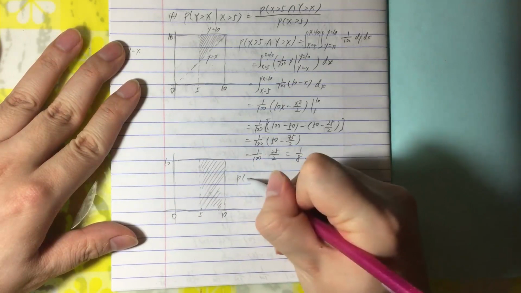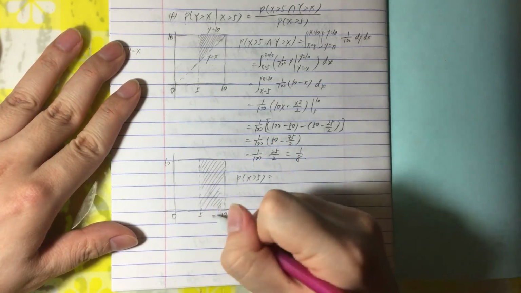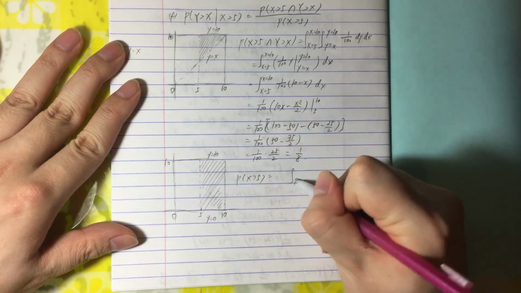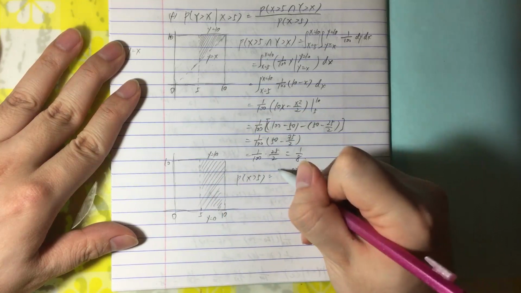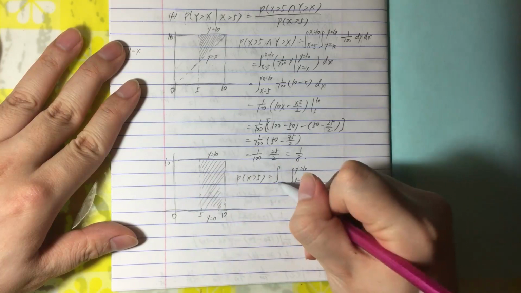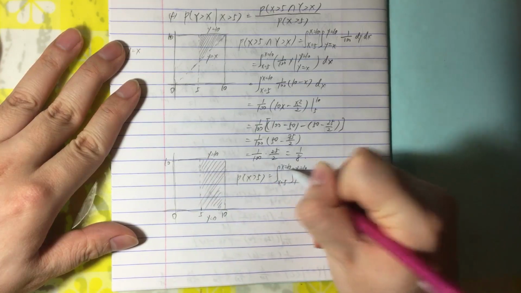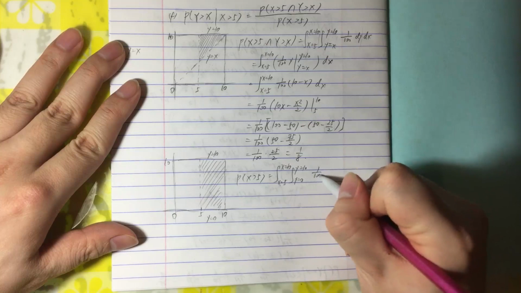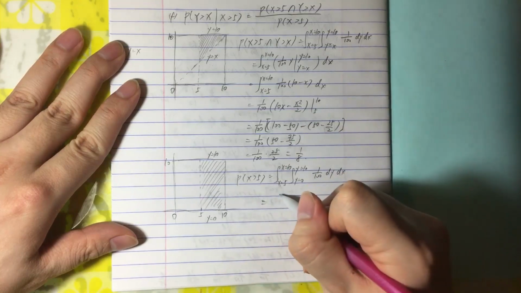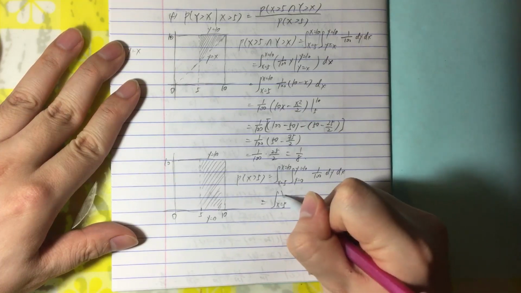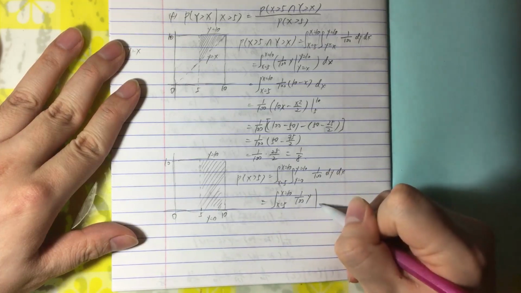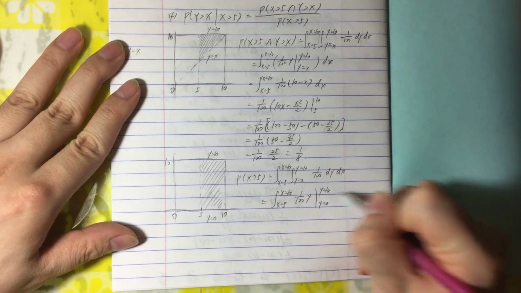So, for the probability that x is greater than 5, the lower curve is y equal to 0, the upper curve is y equal to 10. x is from 5 to 10. x values in this region, x values from 5 to 10. And the joint PDF is 1 over 100 dy dx. Solve the inner integral first. Leave the outer integral the same. I get 1 over 100 times y, y varies from 0 to 10, dx.